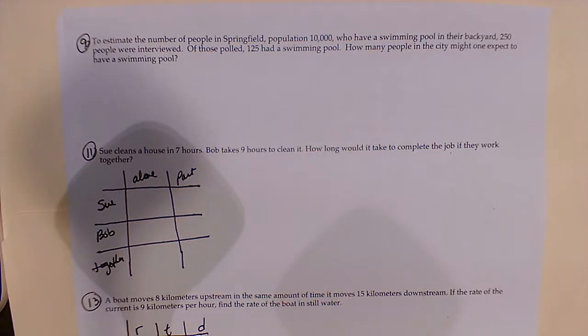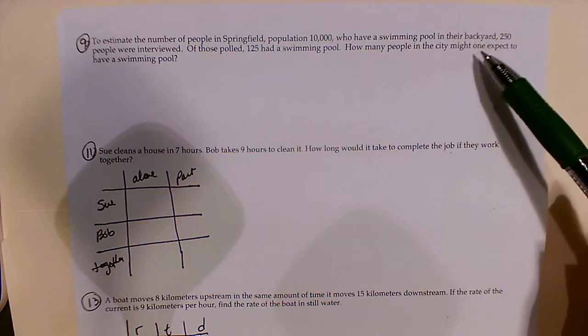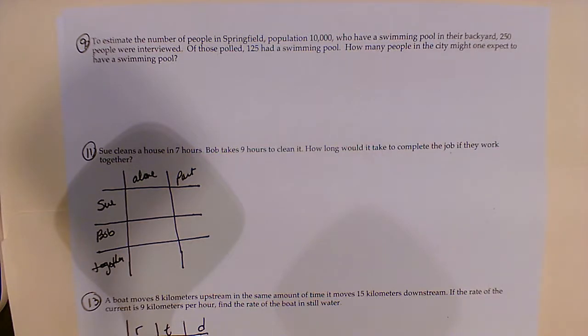So here we're going to work some word problems and we're going to see what we have to do with each one. To estimate the number of people in Springfield, population 10,000, who have a swimming pool in their backyard, 250 people were interviewed. Of those polled, 125 had a swimming pool, and how many people in the city might one expect to have a swimming pool?